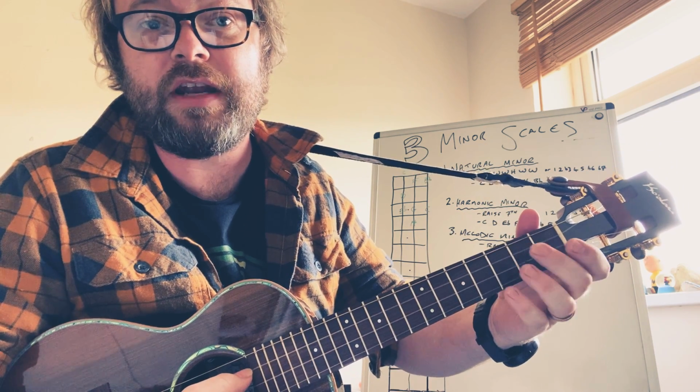Now, look what happens if we change this B flat to a B. You'll suddenly hear a lot more tension on this B, releasing when it goes to this C. We'll do the original one first, one more time to put it in your ears. So this is the natural minor scale.